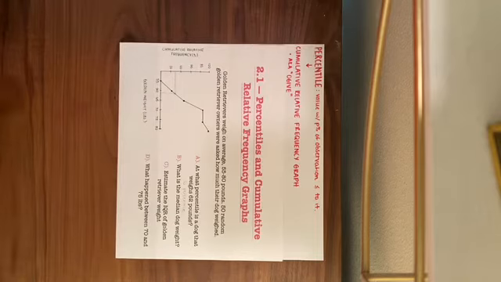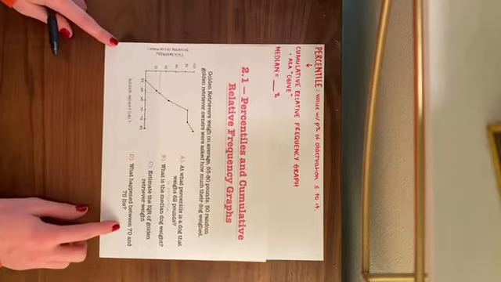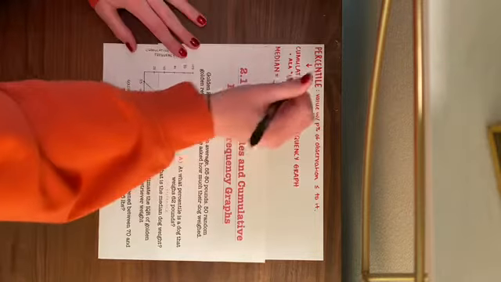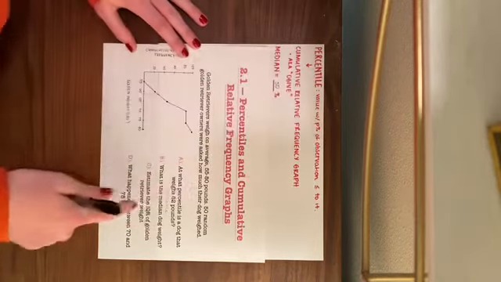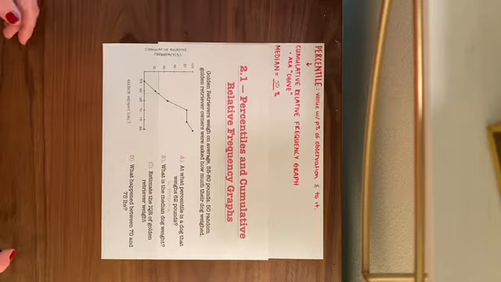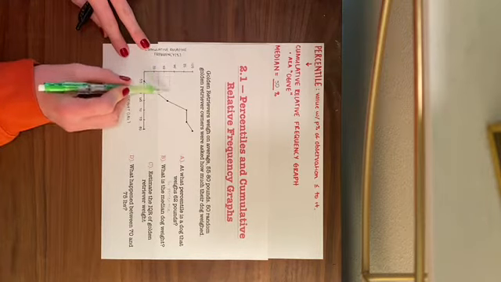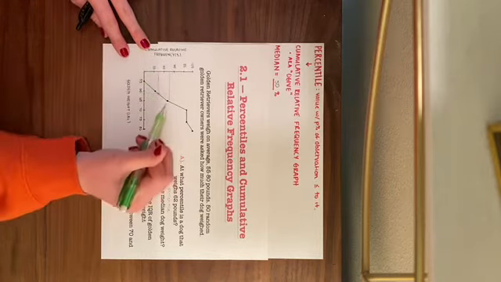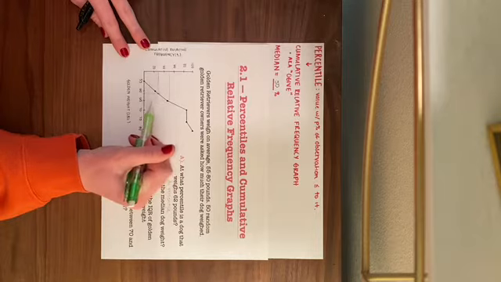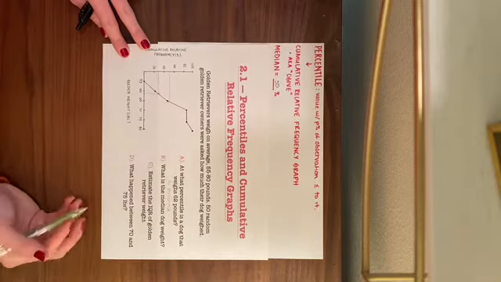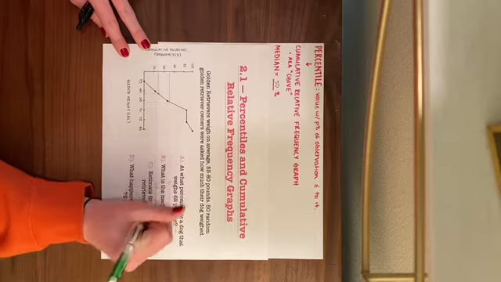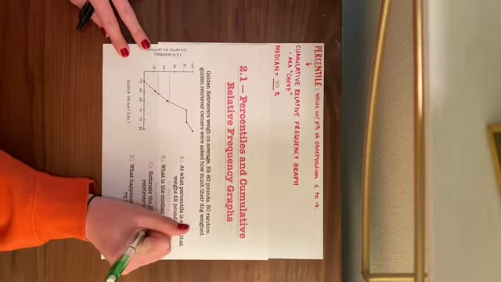Now B says, what is the median dog weight? So the median is 50%. That's the percentile that we've been given. We're going to do the same thing we did in A, but the opposite. We're going to find 50 on the graph, and then find where it corresponds with the value. And we get about 66. So the median dog weight is about 66 pounds.